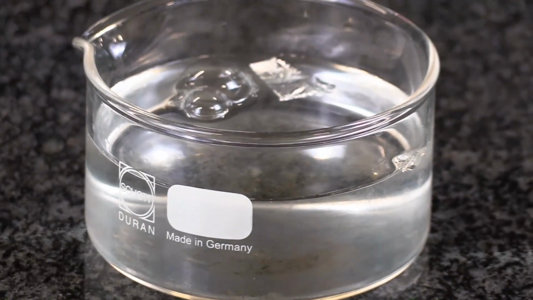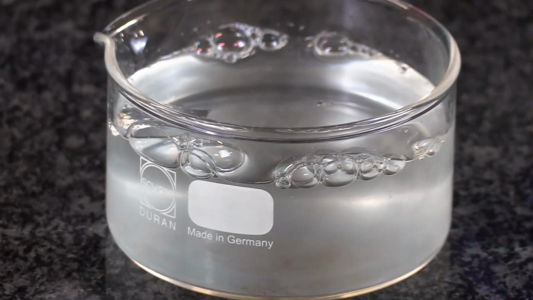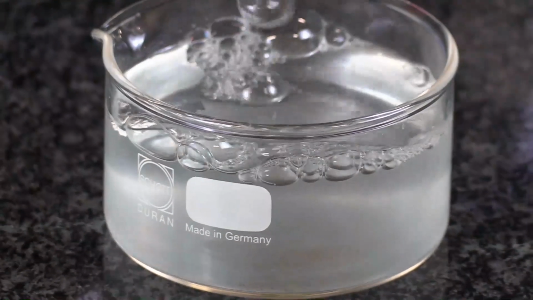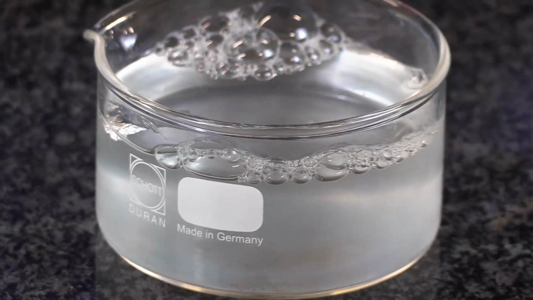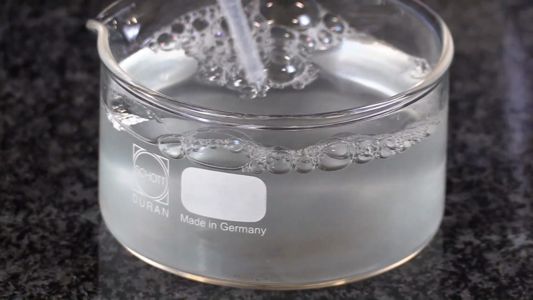Okay, I'm adding more soap mixture until it sinks. It's carefully sinking. Let's quickly observe. Now the foil has sunk.